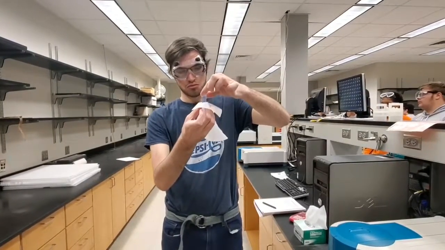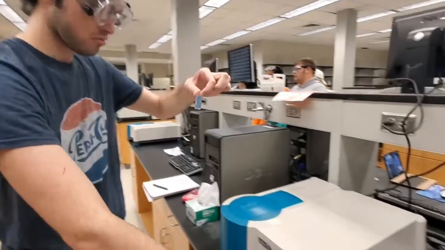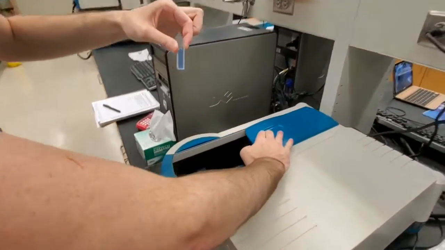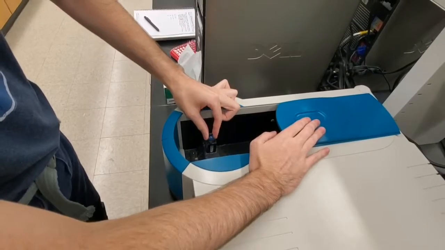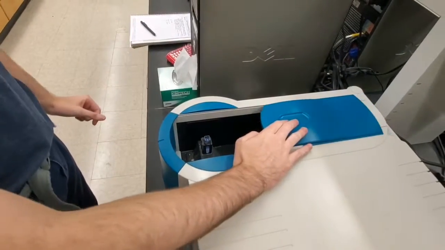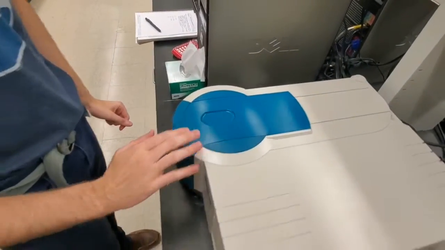You should always wipe two sides of the cuvette, and you should place the cuvette in the spectrophotometer with those clean sides facing the beam. Also, do not forget to close the spectrophotometer before scanning.